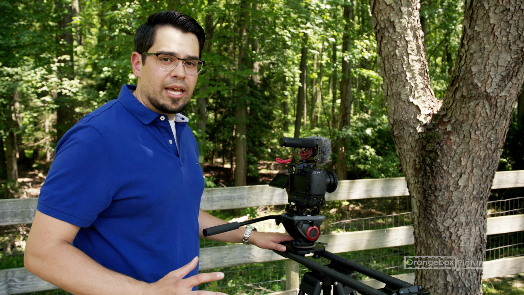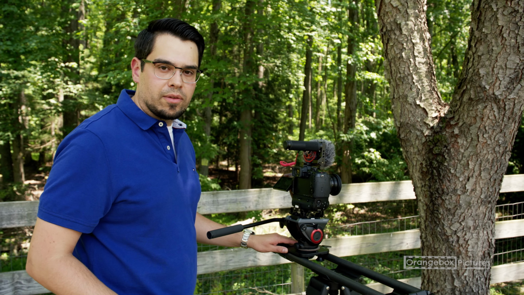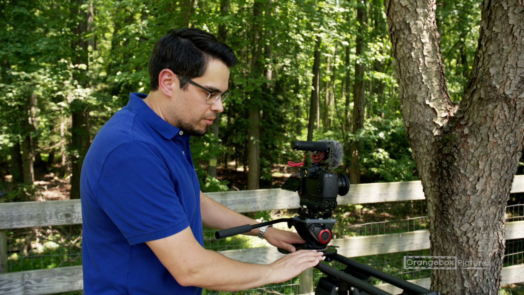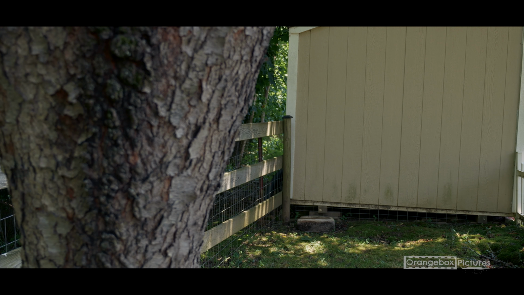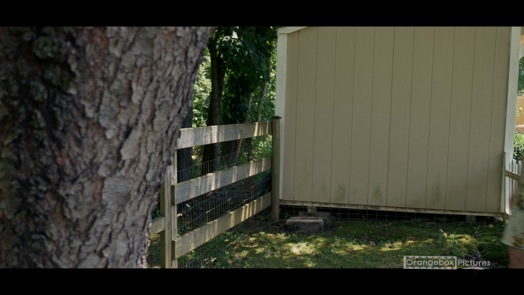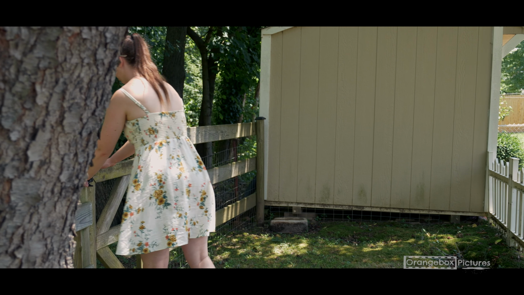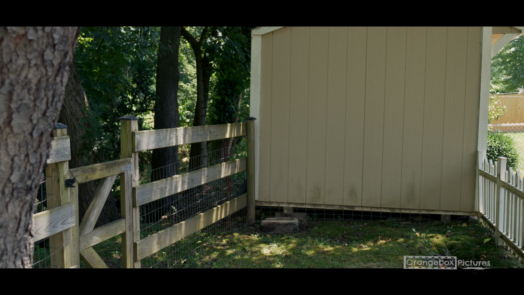And timing is really everything on these shots. So it's cueing your talent to walk at the proper moment, getting the proper speed with your slider, and this all takes a lot of practice. So we're gonna take this shot again, and action. As you can see, I'm revealing the gate there. A nice establishing shot for where she's going into the woods.